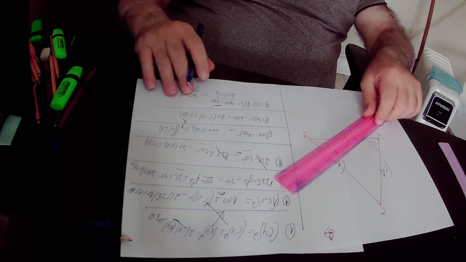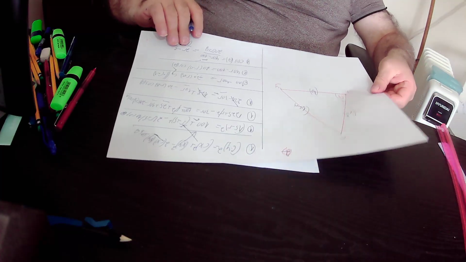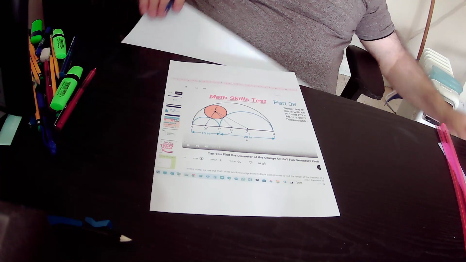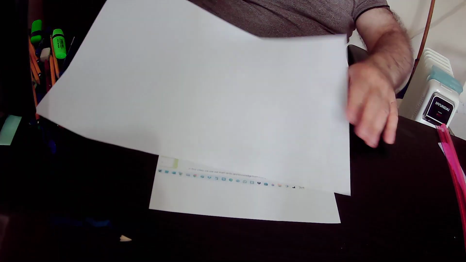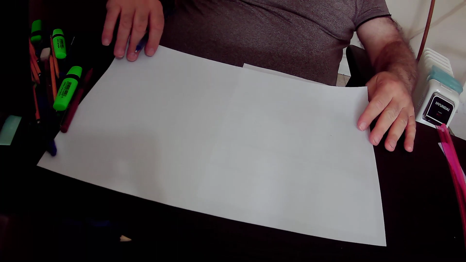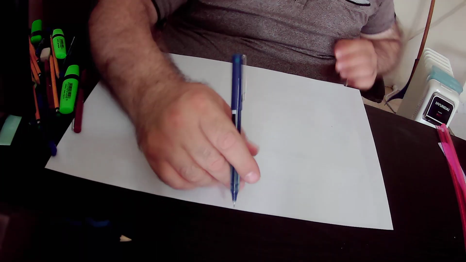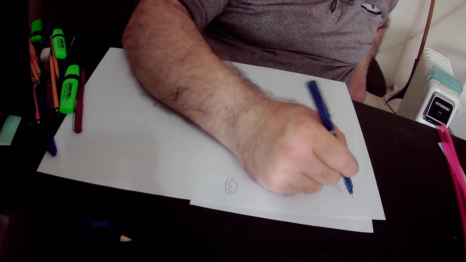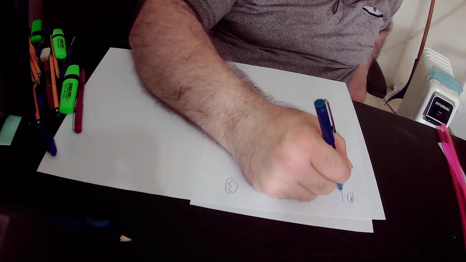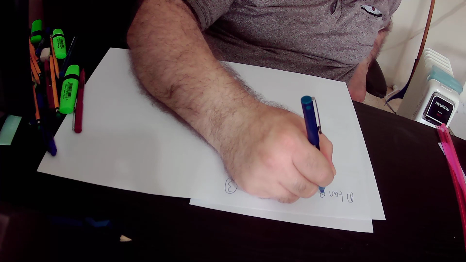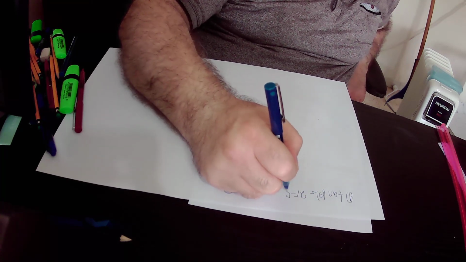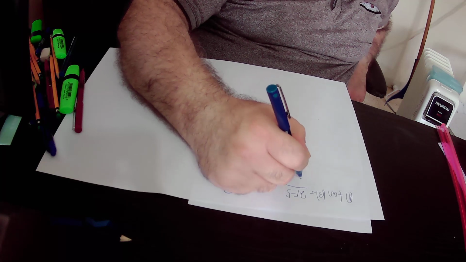So actually we found out that according to equation number 1, cosine theta equals 2R minus 5 over R plus 5.